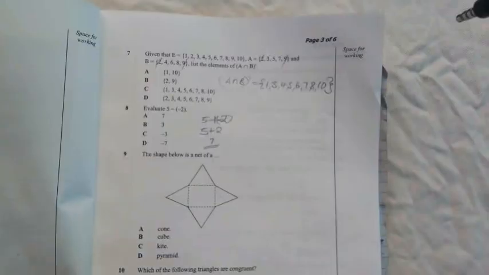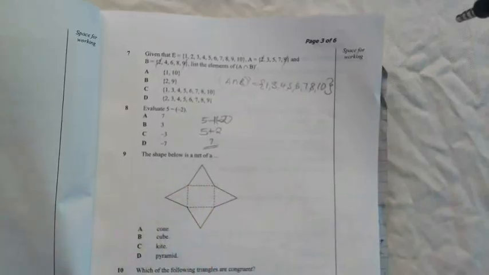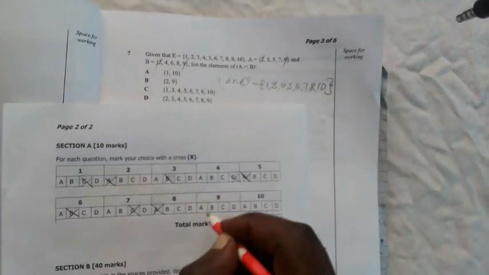A square pyramid is called a square pyramid because the base here is a square. I don't know if it's a rectangle, but this is a pyramid. It can even be a rectangular pyramid, depending, because these sides seem to be longer than these. So the correct answer is the pyramid, D. On question 9, the correct answer is D.